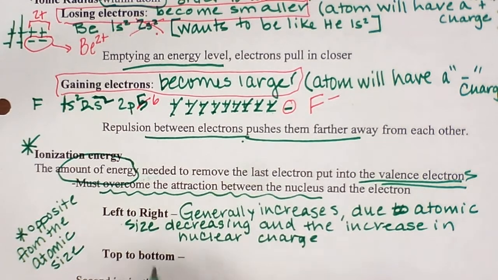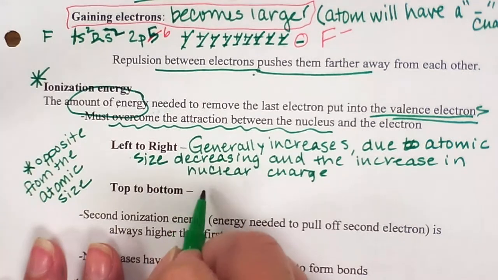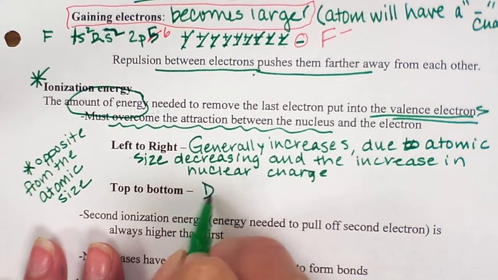Top to bottom, the amount of energy needed to pull those electrons off is going to decrease.